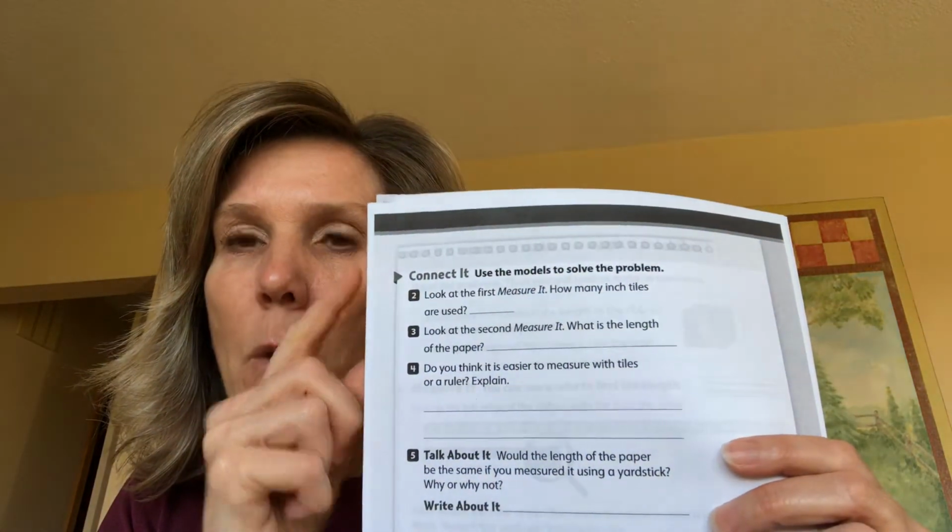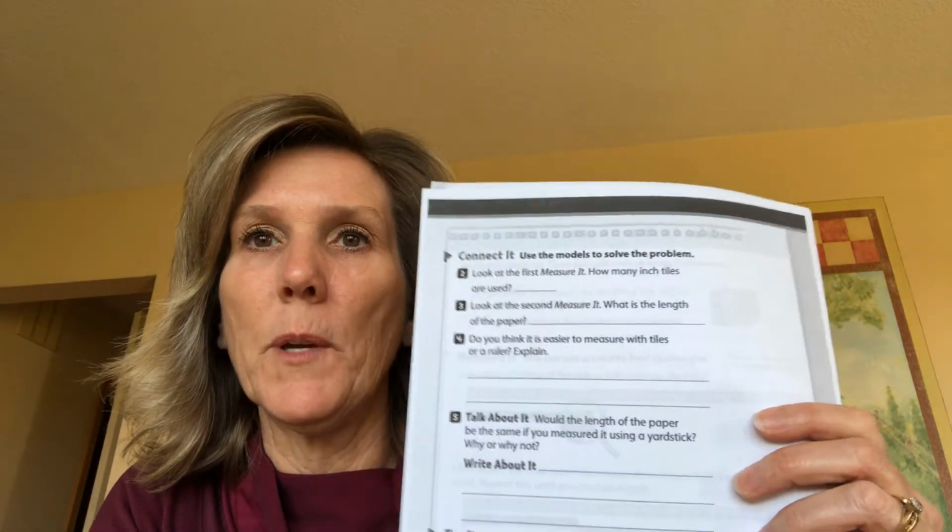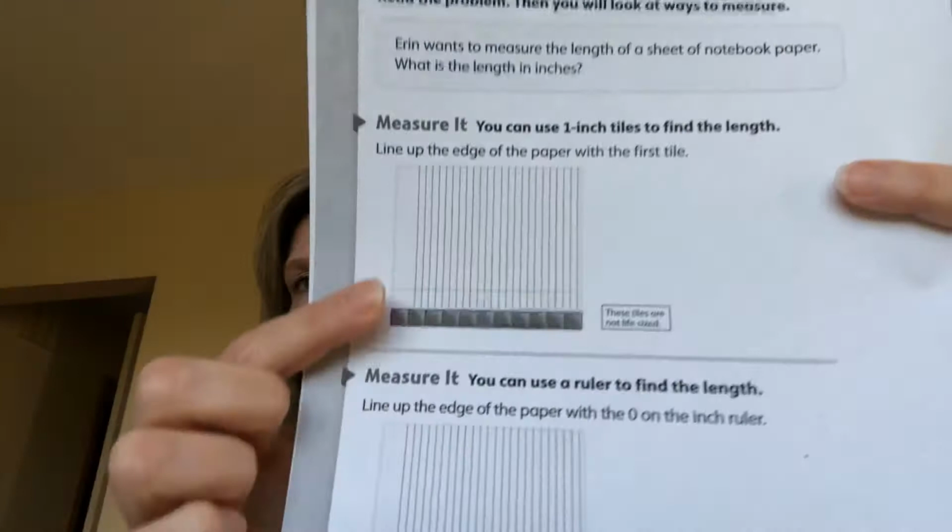The second part then, it's the connect it. That means it's going to take what we've learned so far and we're going to put it to use. It says you're going to use the models to solve the problem. Remember, the models are here. These two, these are going to be our models. We're going to use those two to solve our problem.